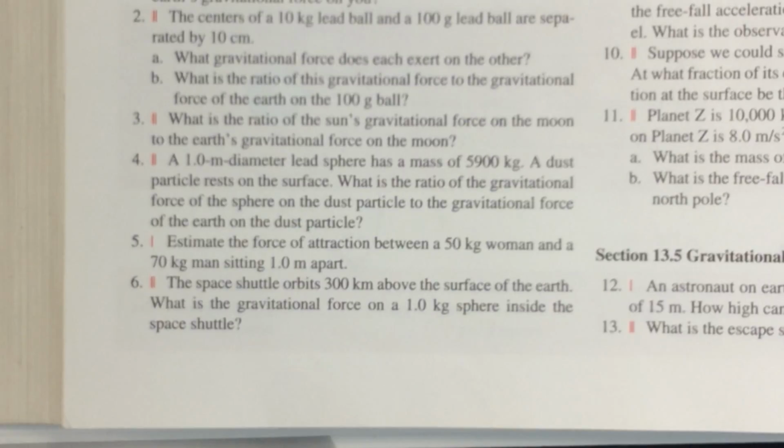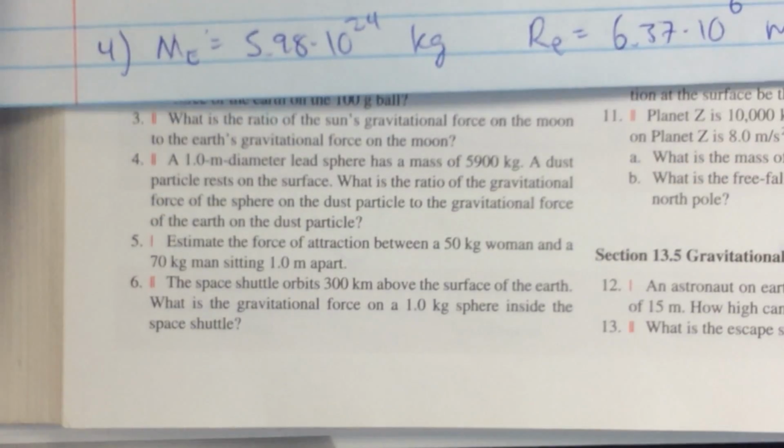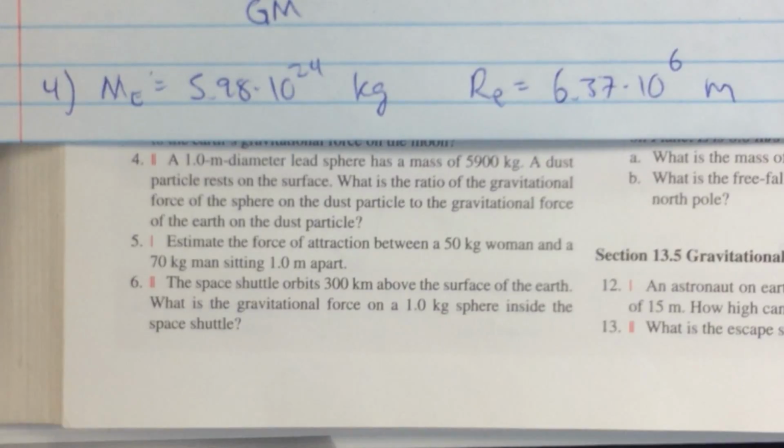What is that? For this problem, you may need the astronomical data here. So I'll put it, there's the mass, there's the radius. I can help.